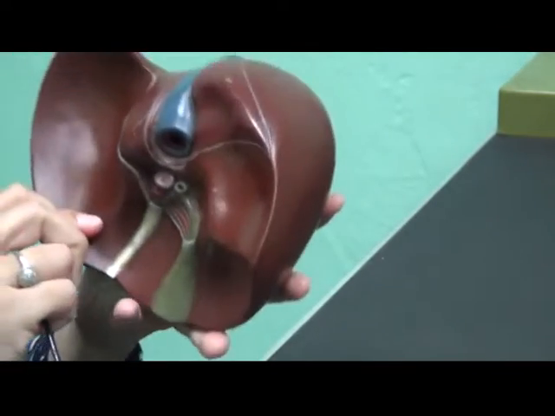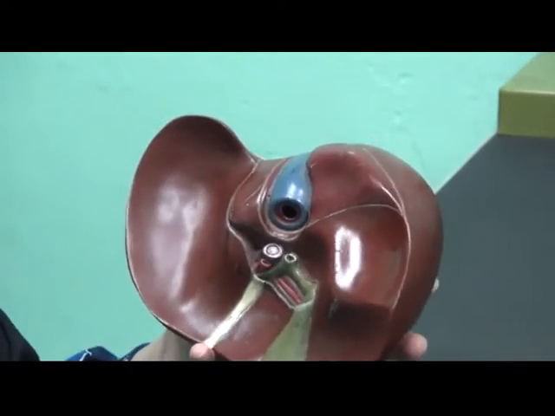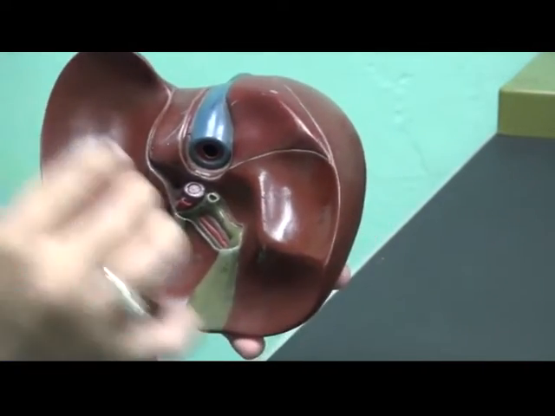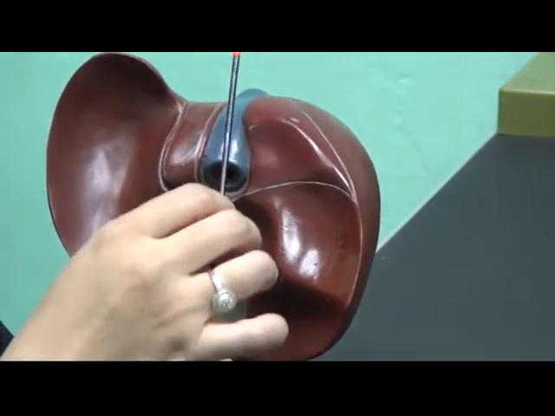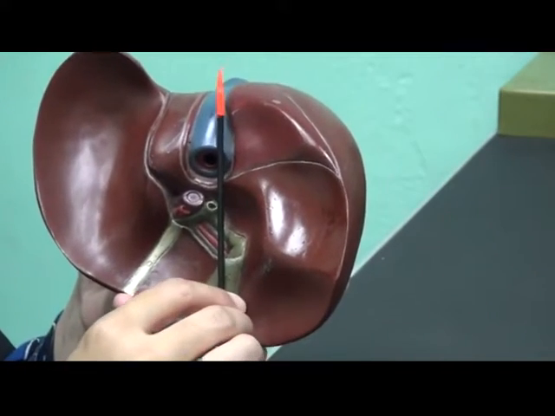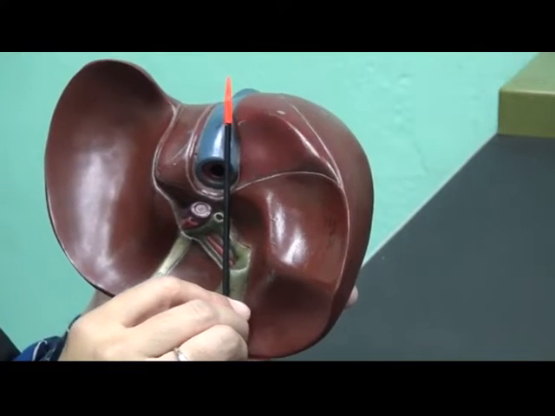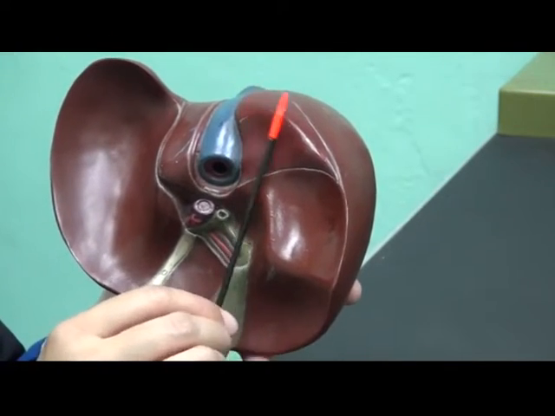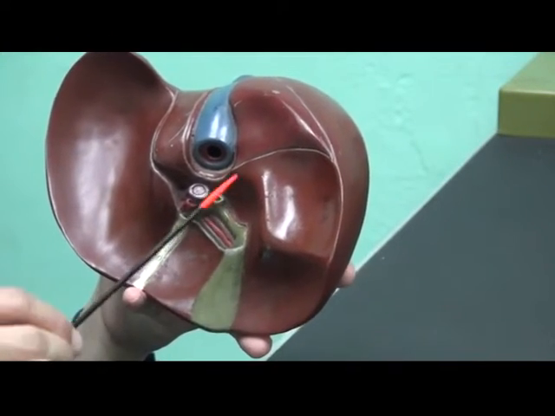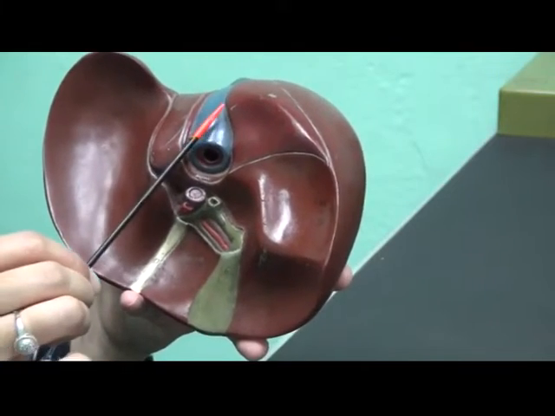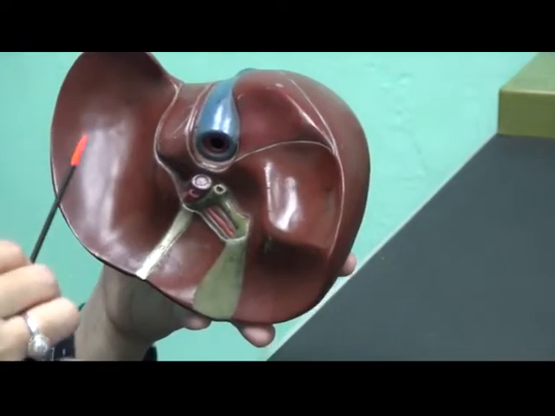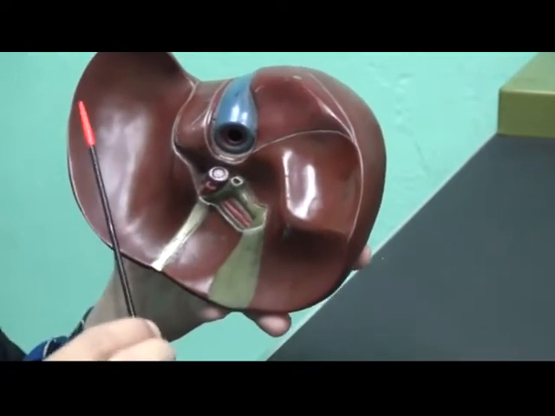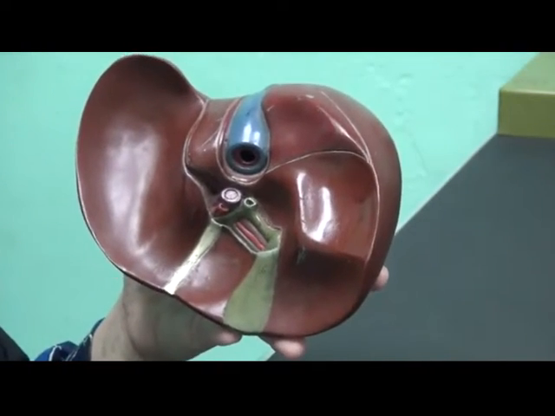And what about the functional division? For functional subdivision, we use the right sagittal fissure that connects the IVC to the gallbladder. Then you can see that the right functional lobe here is almost equal in size with the left functional lobe. So that is the functional subdivision.